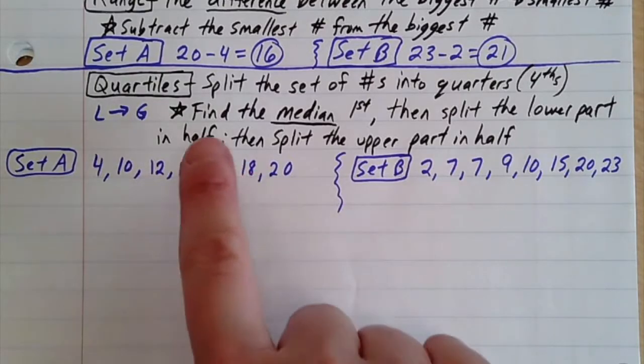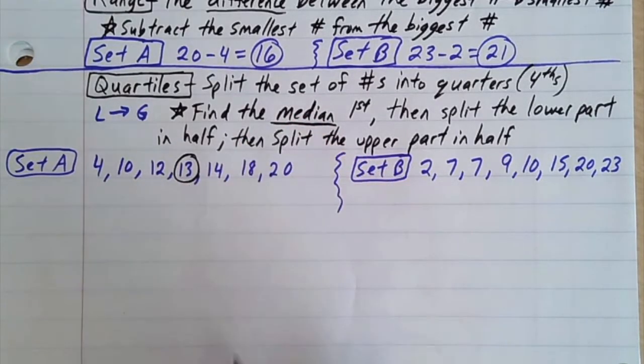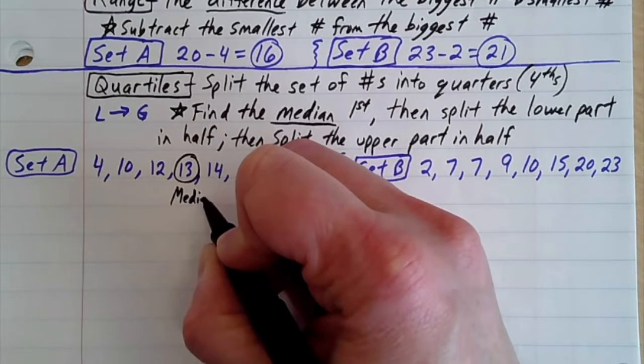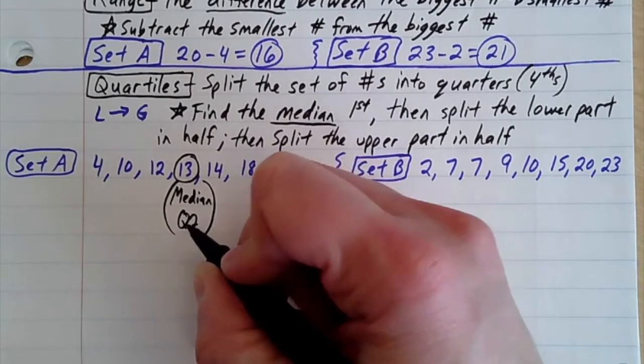First off, we said find the median, which is the middle. We kind of already did that up above. We found our median. 13 was our middle number over here. We call this the median. We also call it quartile 2. Some people get that kind of confused.